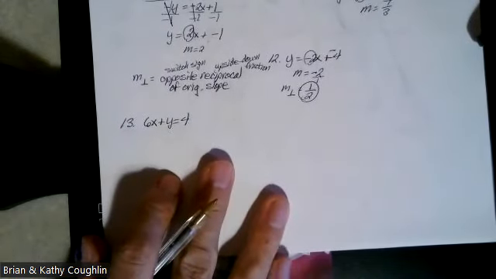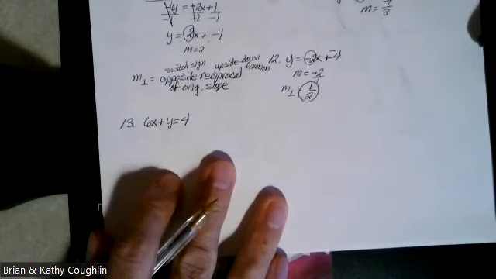Let me show you number 13. 13, again, has some issues because it's in, wow, I can't talk today. In standard form, 6x plus y equals 4. Let's see what happens. Again, there are some shortcut formulas that I'm not sure it would be wise for you to use at this point, because I think you're getting some of the letters confused. So I would say just get y by itself, even if it takes a little extra time. Don't be afraid of the extra time.